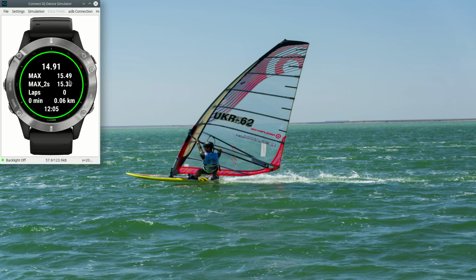You will see the maximum speed for the whole race, you will see the maximum speed for 2 seconds, and you will see the amount of laps for the whole race, the duration of this race, and the distance covered during this race. And the last line, it's just current time, 12:05. And you can also switch between different screens here.